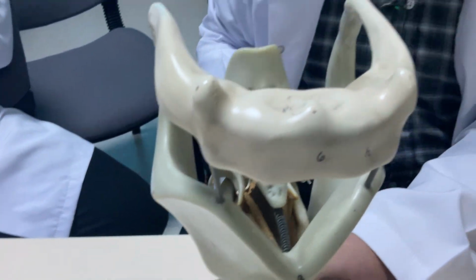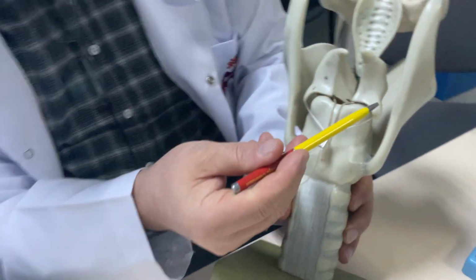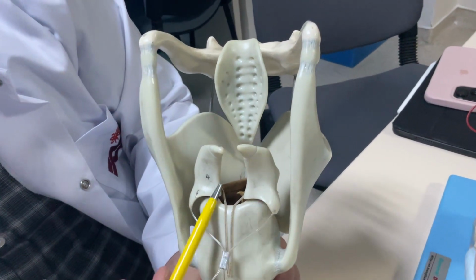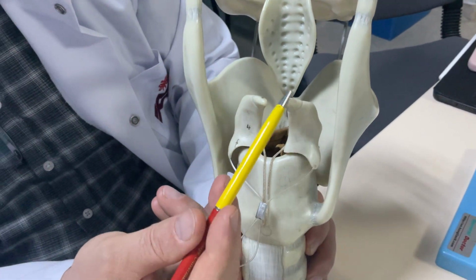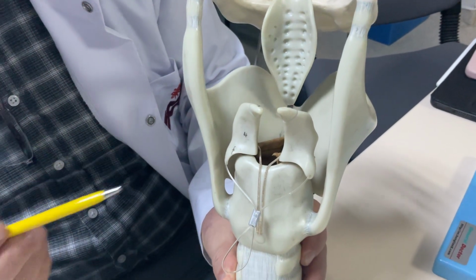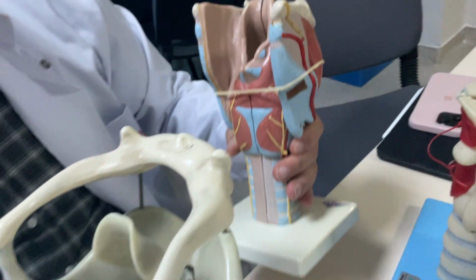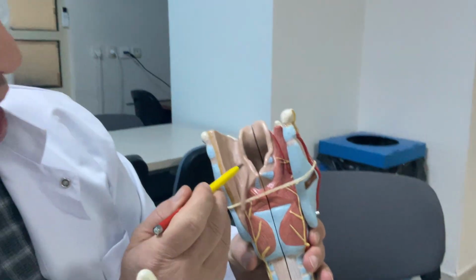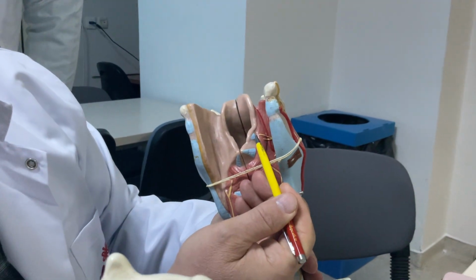How about the paired cartilages? We have the arytenoid cartilages, paired. Corniculate cartilages, paired. We have also cuneiform cartilages, right here. Can you see this one here?